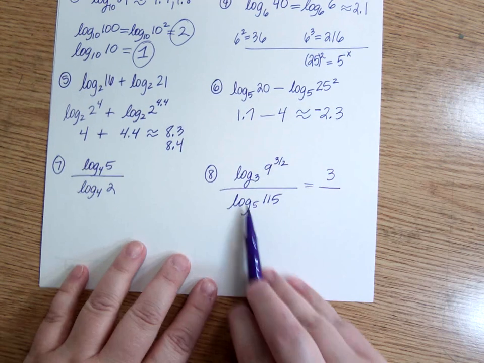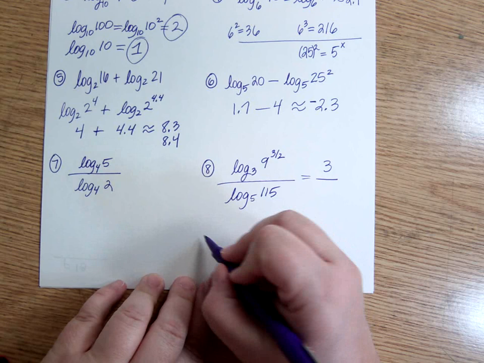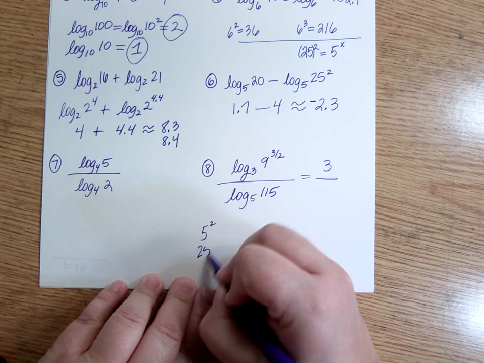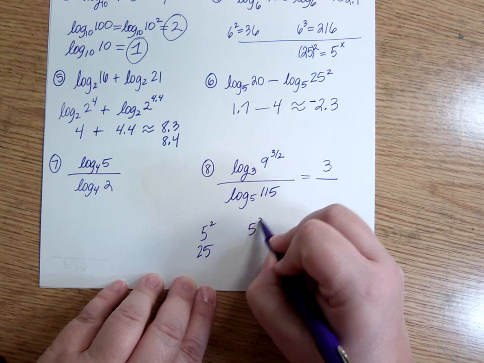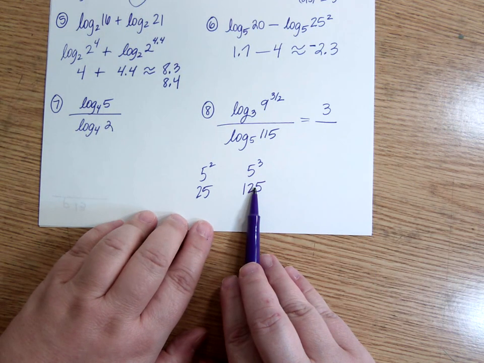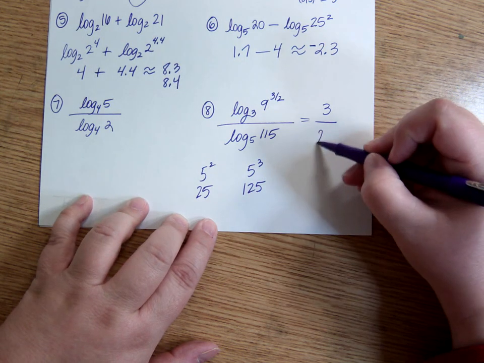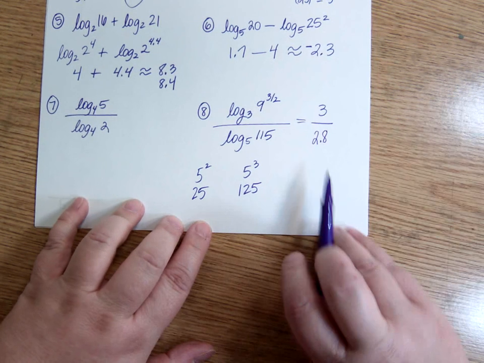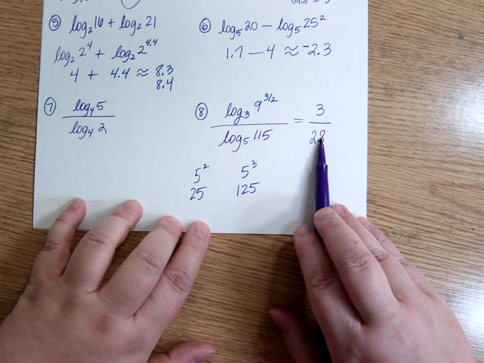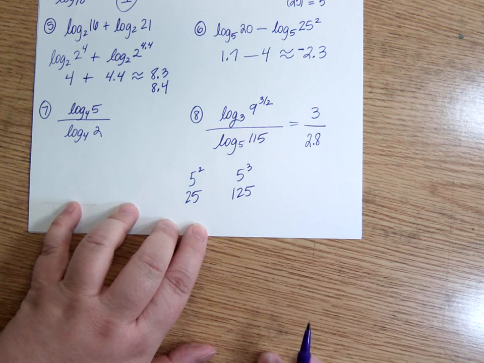Log base 5 of 115. Well, 5 squared is 25. 5 cubed is 125. Looks a lot closer to this to me. So let's say 2.8, 2.9, something like that. Now, it doesn't matter whether it's 2.8 or 2.9 or 2.7. The denominator here is smaller than my numerator. It's close, but it's smaller.